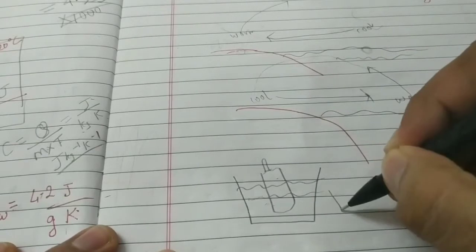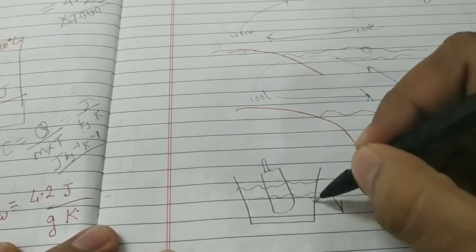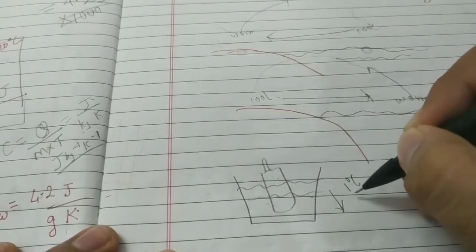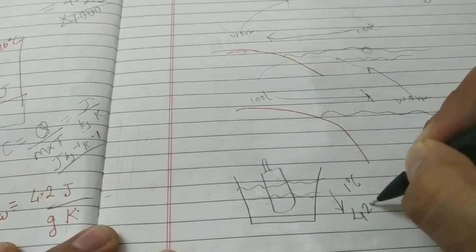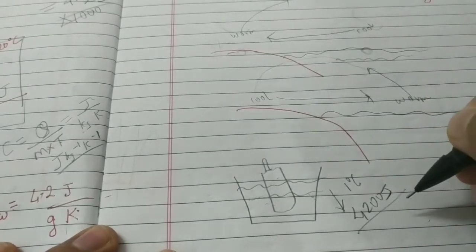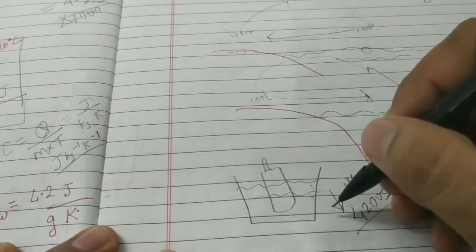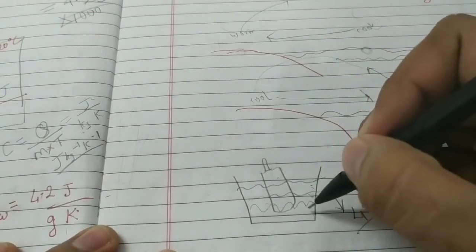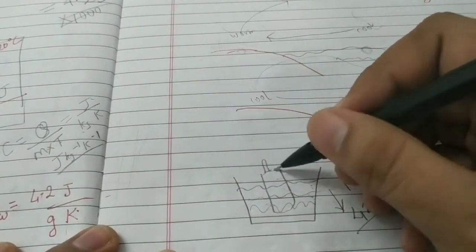To decrease the temperature of 1 kg of water by just 1 degree Celsius, it has to lose 4,200 joule of heat. That's a lot. It won't cool down so quickly. It has a lot of heat stored in it. That warmth will be enough to prevent the alcohol from freezing.